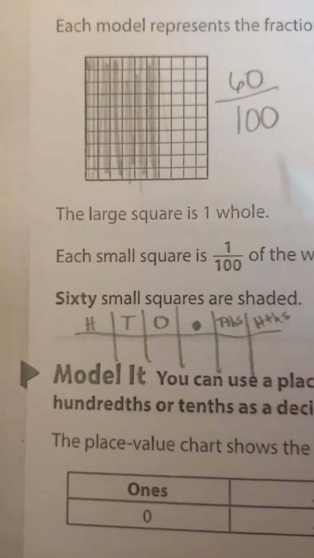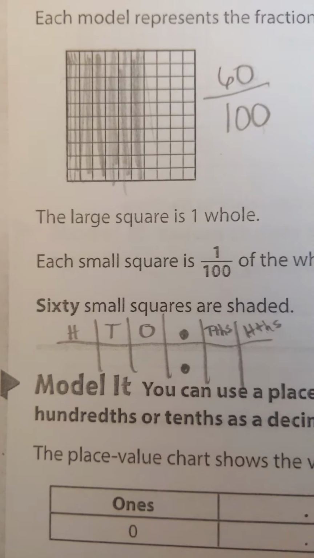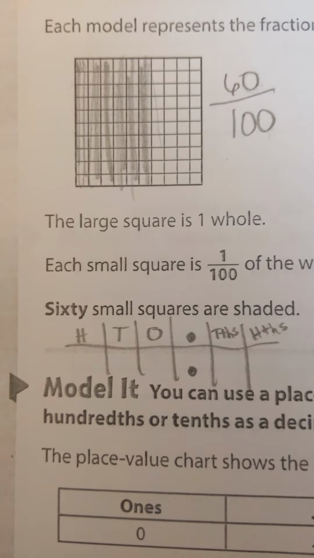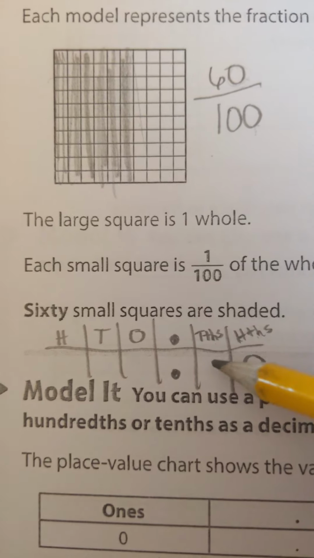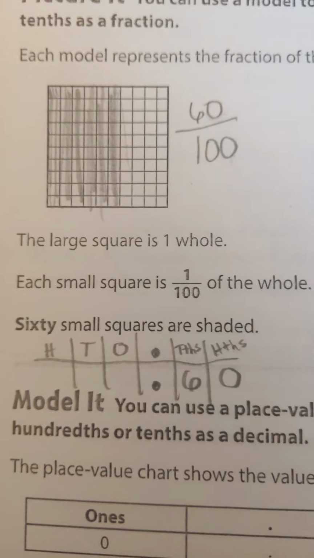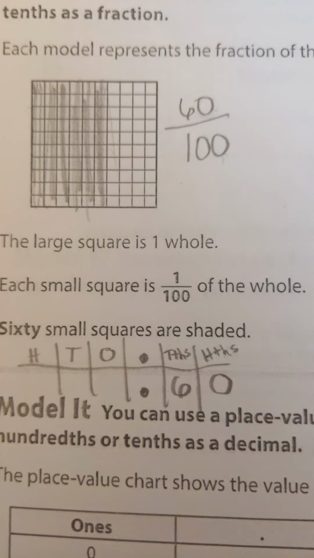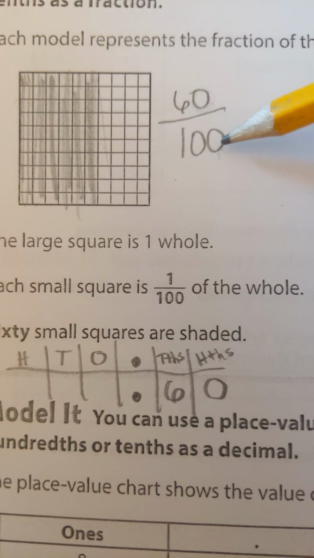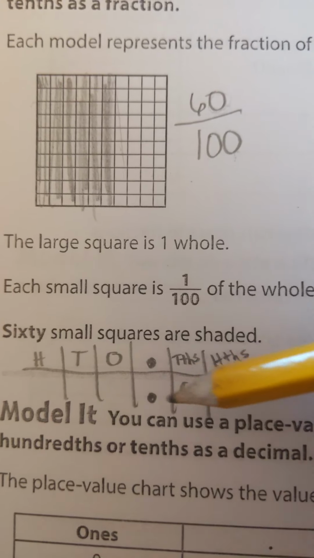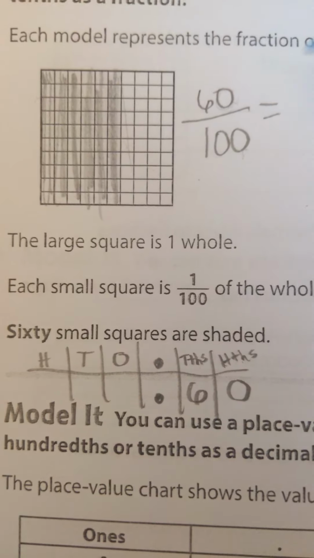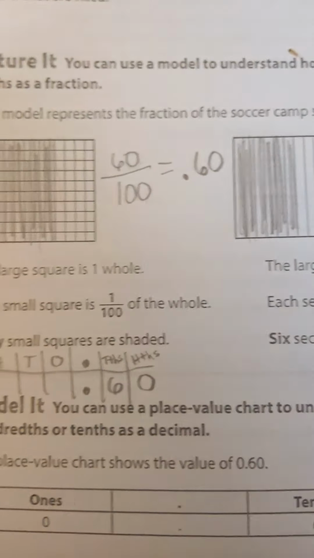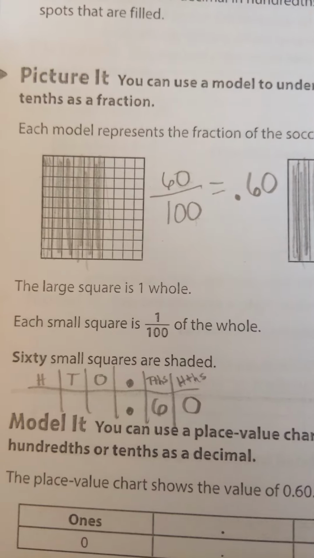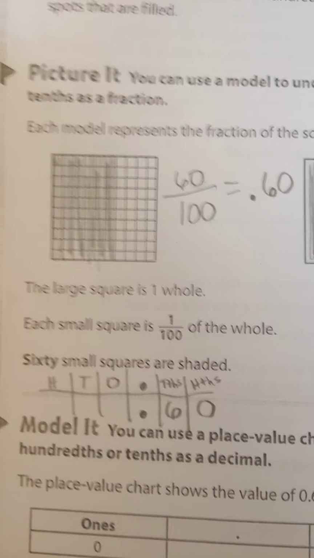I'm going to bring my decimal point down. There's my decimal. 60 hundredths is the same as 60 hundredths. It's the same thing, just a different way to write it.